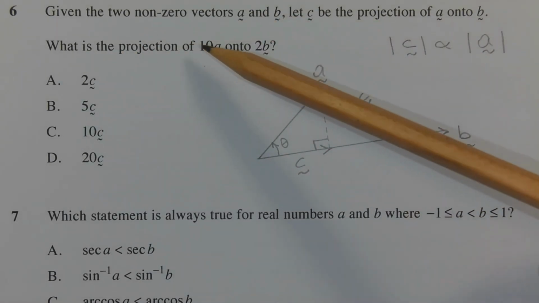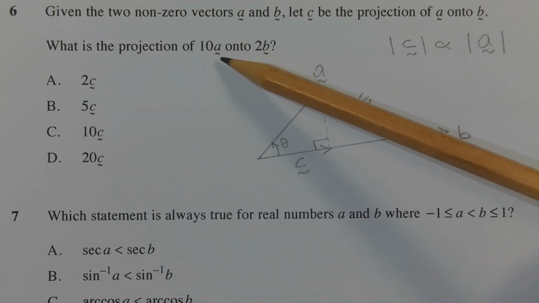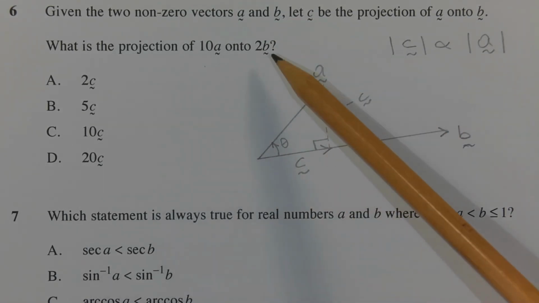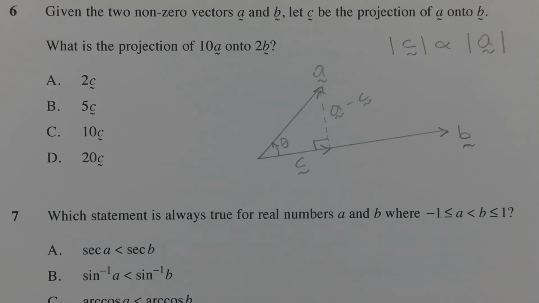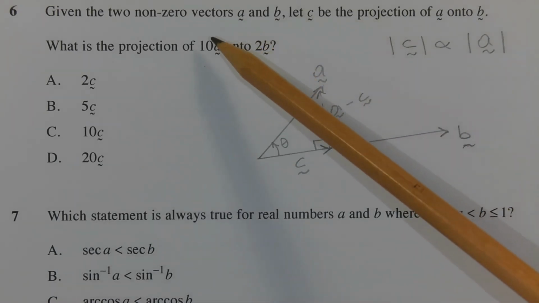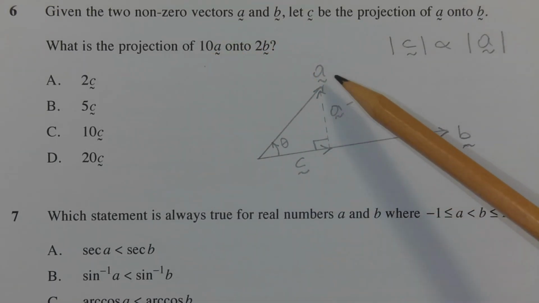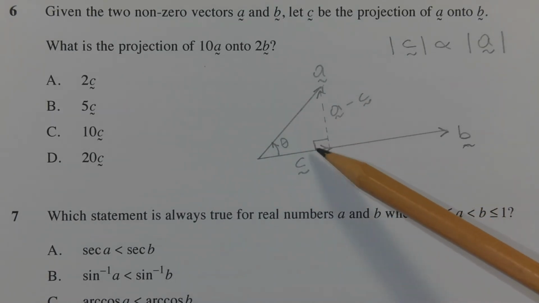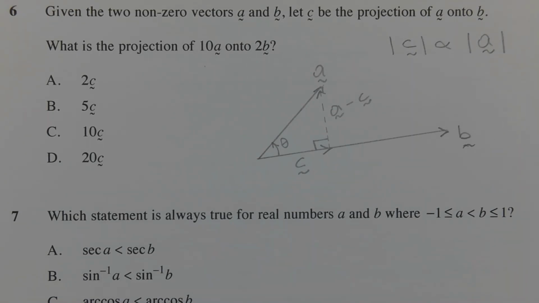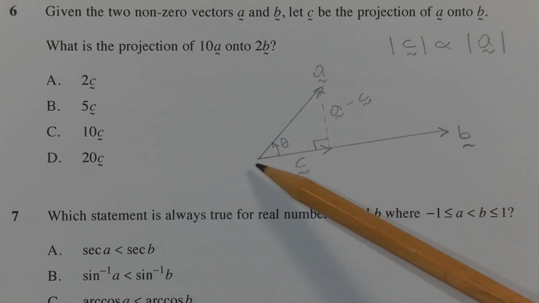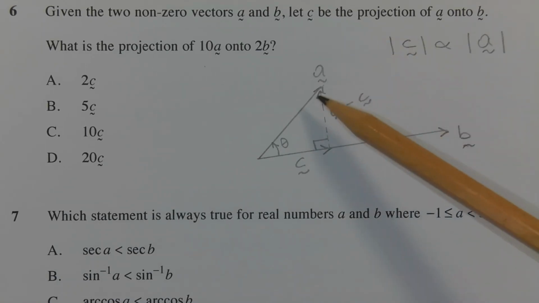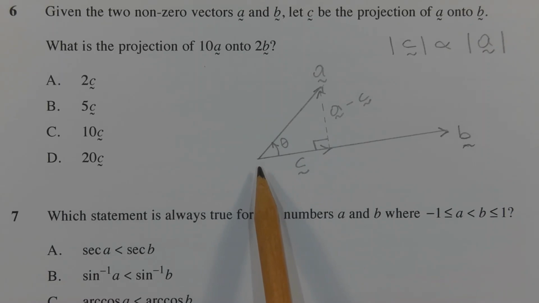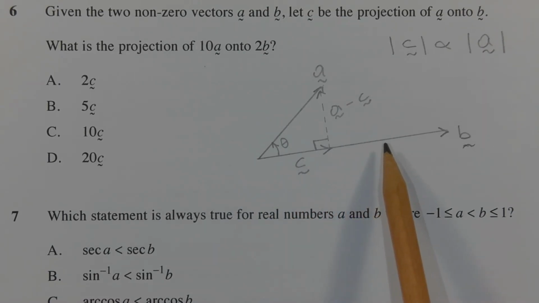We want the projection of 10 times vector A onto 2 times vector B. Now, assuming vector B is long enough or its magnitude is big enough, what happens when we increase vector A by a factor of 10? And assuming the directions relative to each other remain fixed, if we double the magnitude of vector A, keeping the direction the same, in other words, angle theta the same, what do you think is going to happen to vector C in terms of its magnitude?